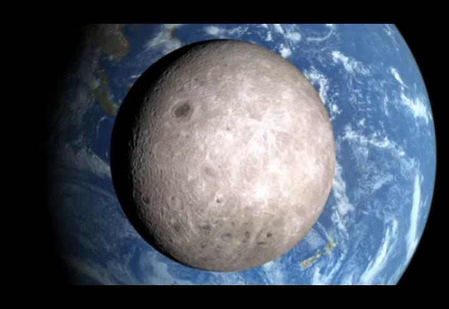Although we'll never see the far side of the moon directly from Earth, spacecraft have photographed it. Soviet spacecraft Luna 3 captured the first images of the far side in 1959. Since then, several other spacecraft have snapped photos of the lunar far side, including NASA's Lunar Reconnaissance Orbiter and China's Chang'e 4, the first spacecraft to land on the far side of the moon.